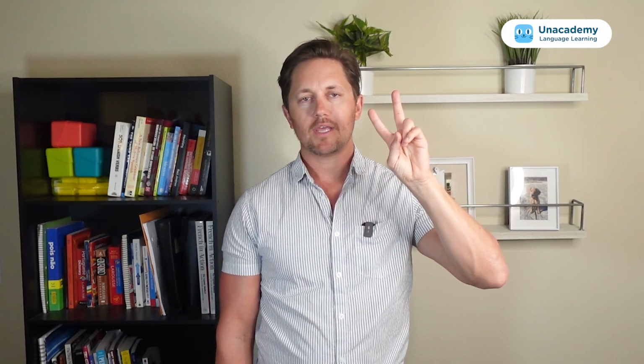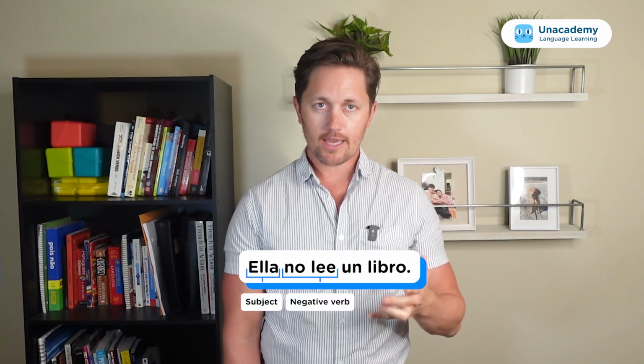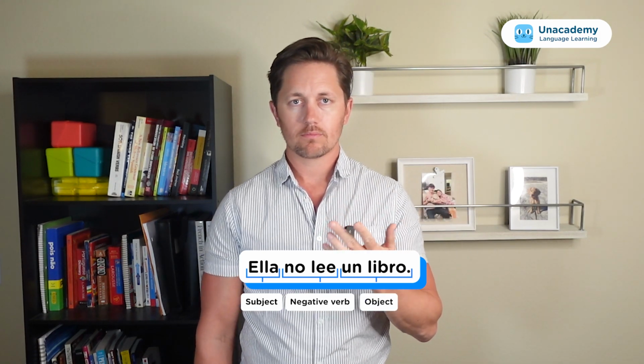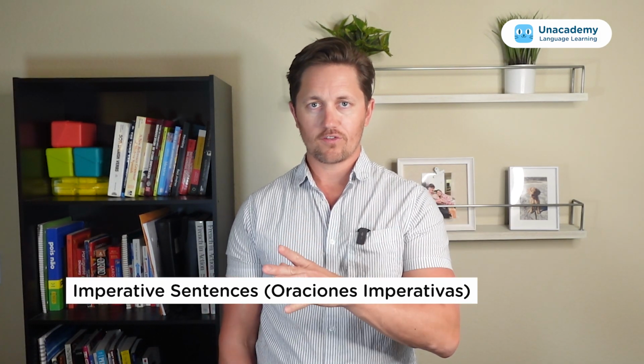Number 2. Ella no lee un libro. She does not read a book. Ella is the subject. No lee, the negative verb. Un libro, the object. Let's now shift to some imperative sentences and see how those are created.